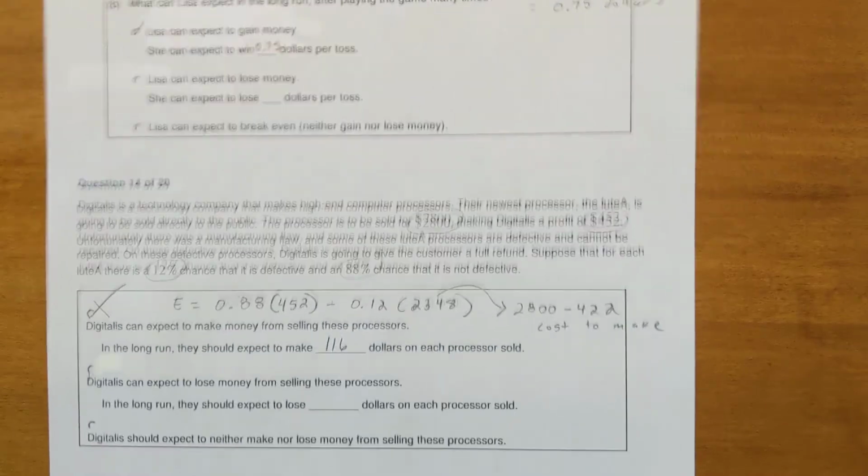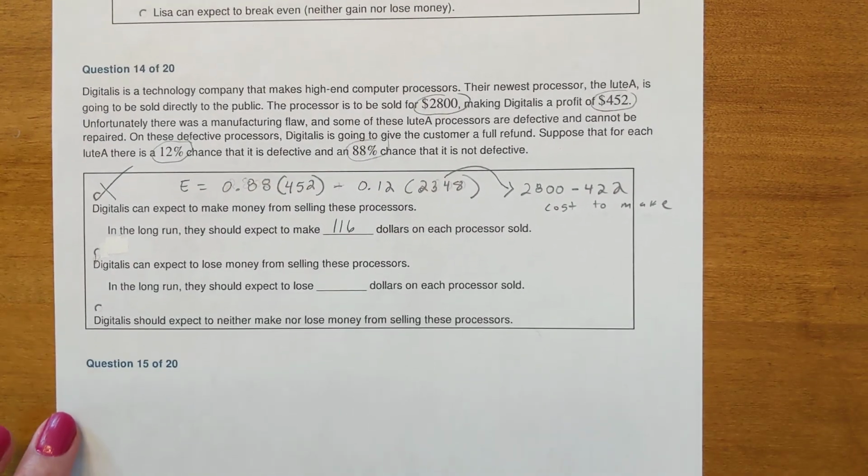All right, number 14. Okay, Arthur was asking about this one. Hi, Arthur. Number 14, Digitalis is a technology company that makes high-end computer processors. Their newest processor, Loot A, is going to be sold directly to the public. The processor is to be sold for $2,800, making Digitalis a profit of $452. Unfortunately, there's a manufacturing flaw, and some of the processors are defective and cannot be repaired. Of these defective processors, Digitalis is going to give the customer a full refund.